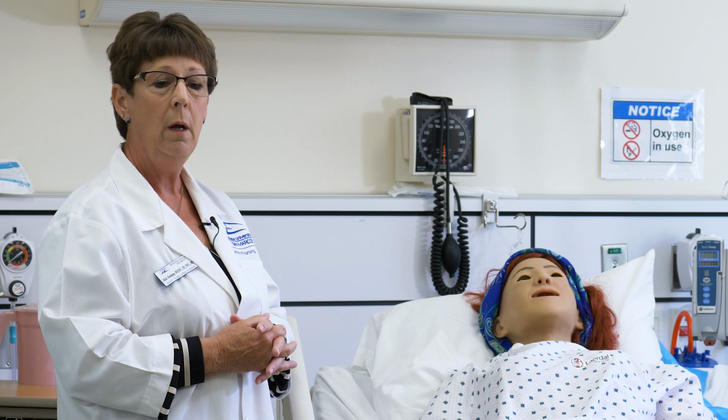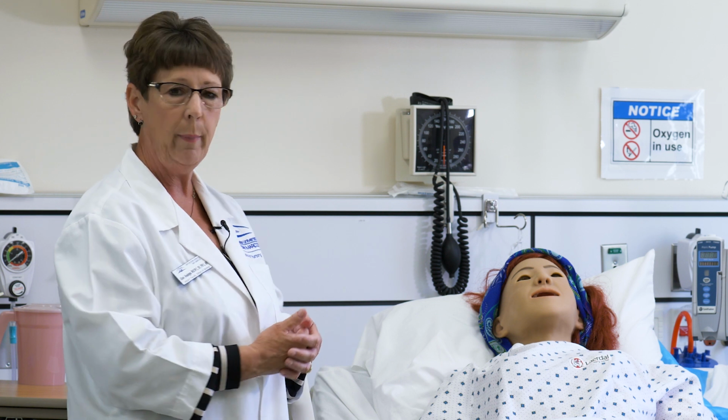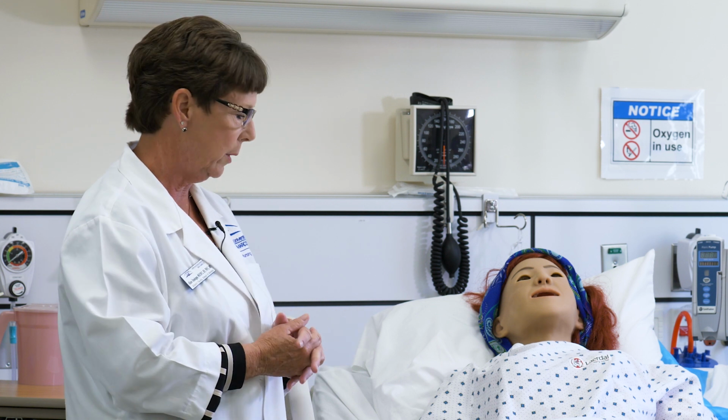Make sure you provide privacy as well. A lot of times, especially moms that have just had babies, have no modesty whatsoever. All their modesty's been taken away inside the hospital. So make sure that she has privacy. If there's family present, ask them if they would like to stay. Ask the patient if it's okay for people to stay in the room. Otherwise, ask everyone to step out and you'll be with them shortly.